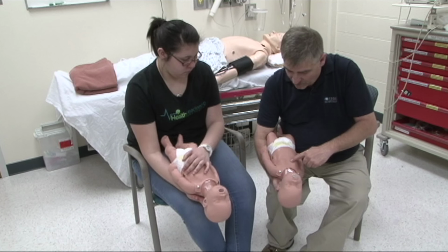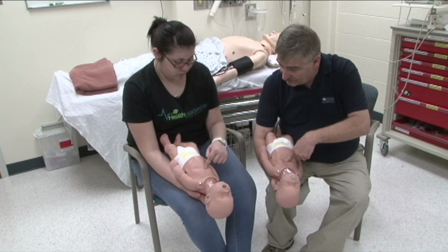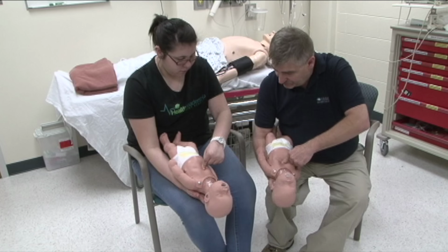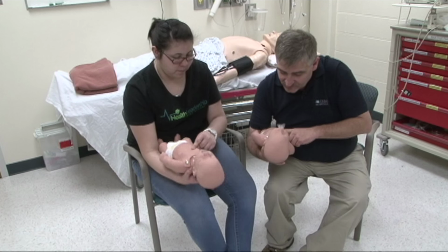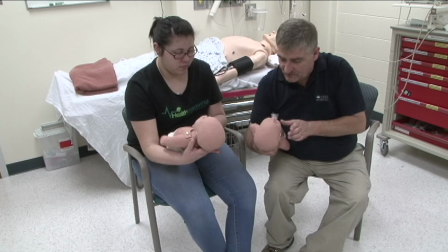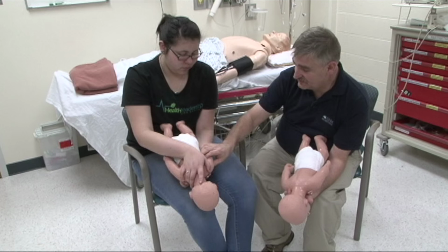One finger right below that nipple line of the baby. Ready? 1, 2, 3, 4, 5. Okay, peek in the mouth. If the object hasn't moved, you're going to go back to the 5 back slaps. Make sure that you have control of the head.